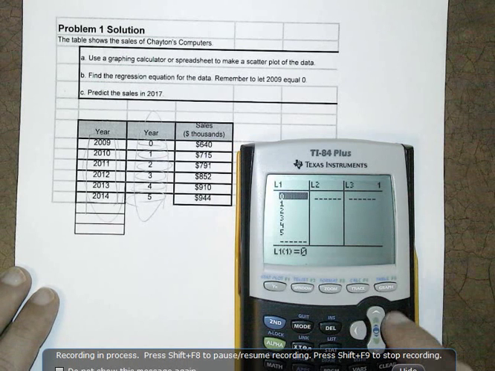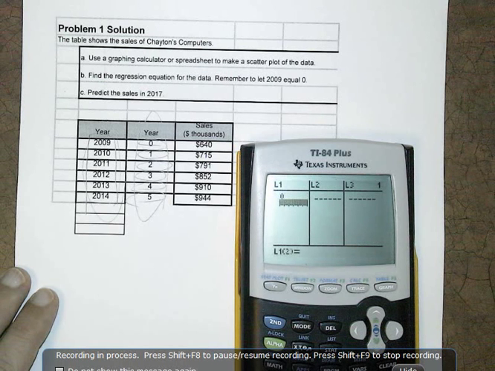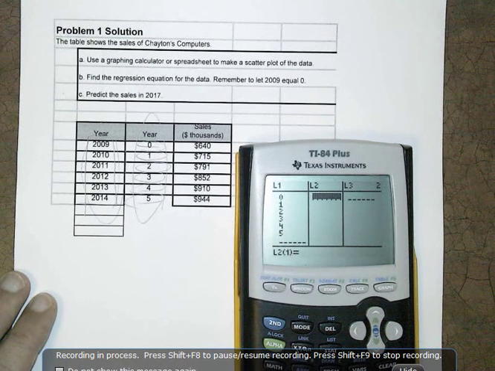So if you ever have some numbers in a list that you want to get rid of, move your cursor up to the column header and then press clear, not delete. And then put the numbers in: 0, 1, 2, 3, 4, 5. Every time you enter a number, you press enter. So now you need to enter the numbers for the sales in the thousands: 640, 715, 781, 852, 910, 944.